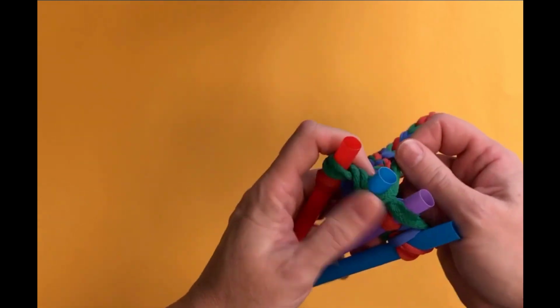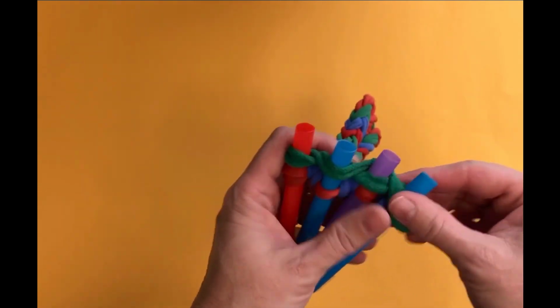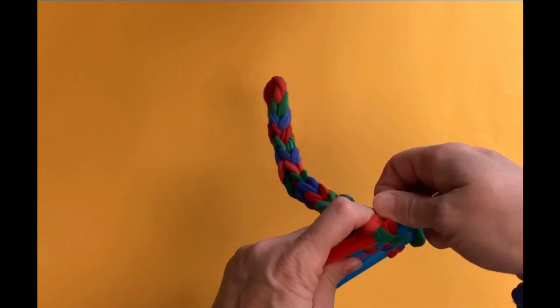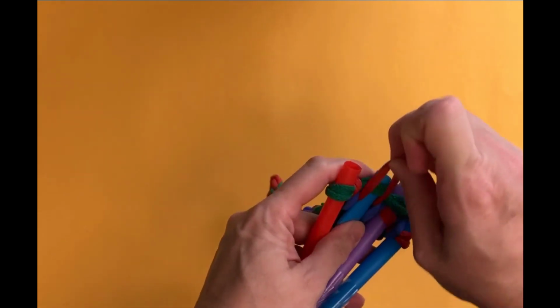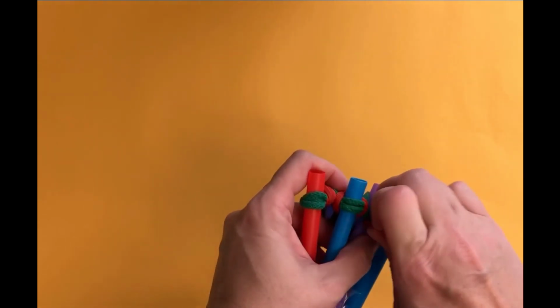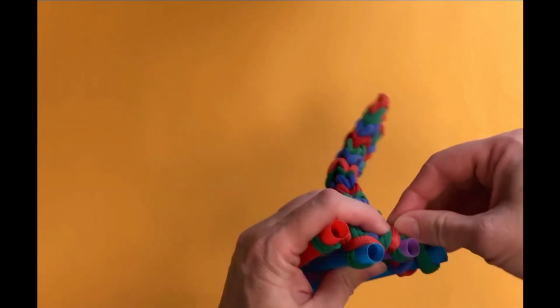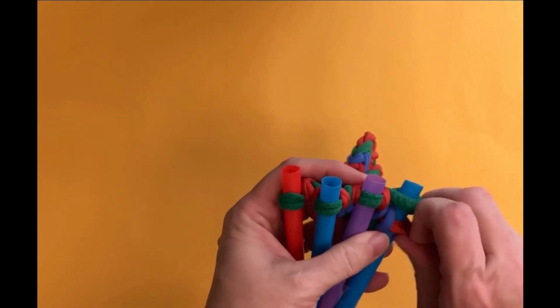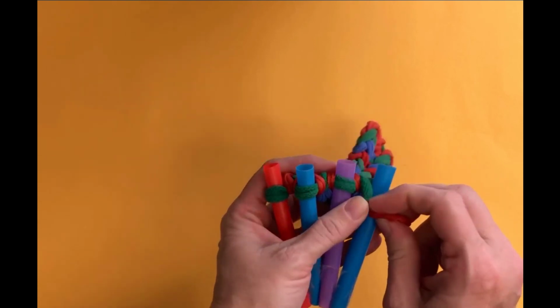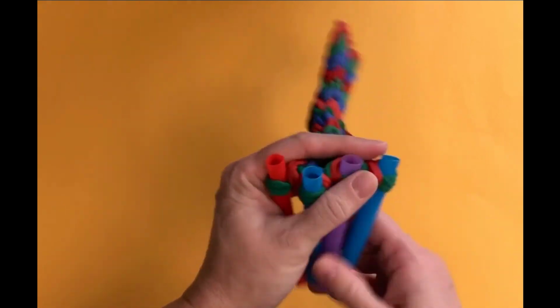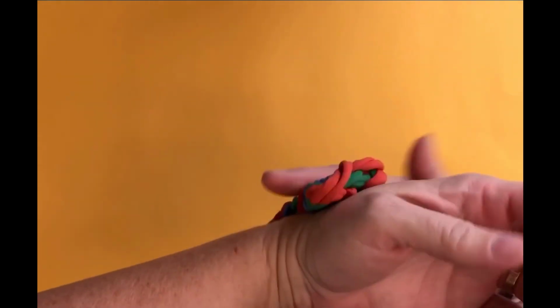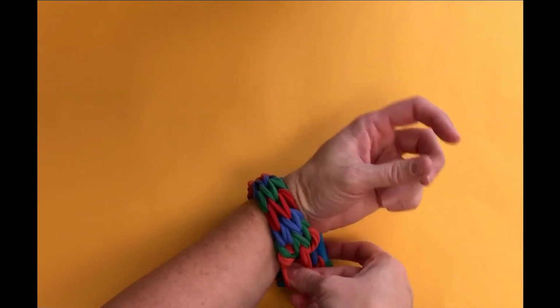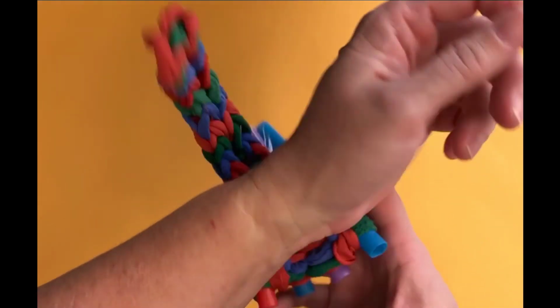And you know, if you accidentally break the pattern, that's okay too, because I actually did that. It's still gonna look great when you're done. All right, that looks like with a little bit of stretch, yeah, that's gonna be fine for me.